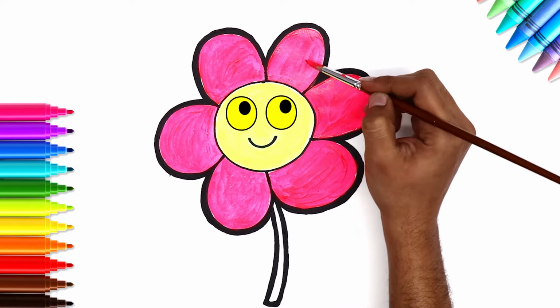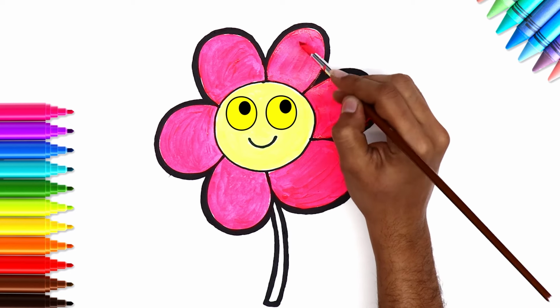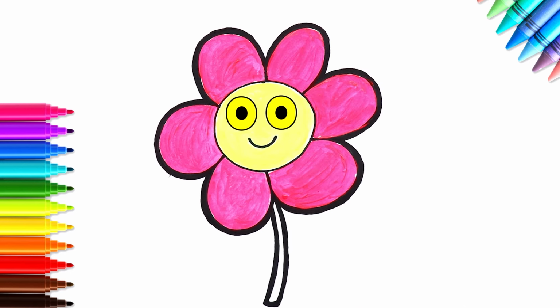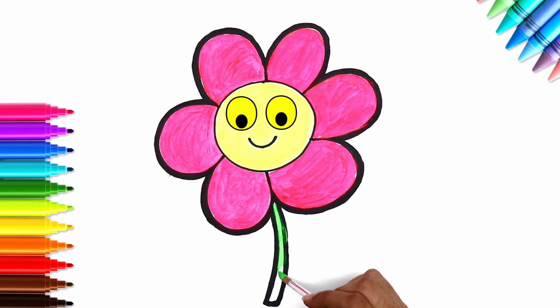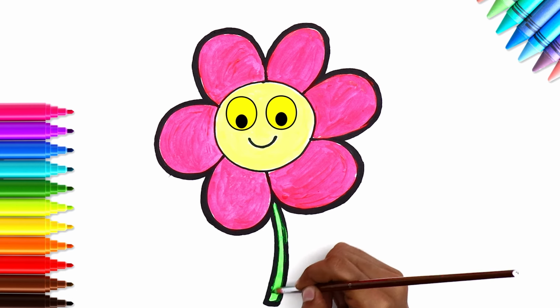Yay! We've done the petals! Good job, guys! Time for the stalk, and it's going to be green, of course! You can even draw and paint some leaves on it if you want to. Maybe the grass below.